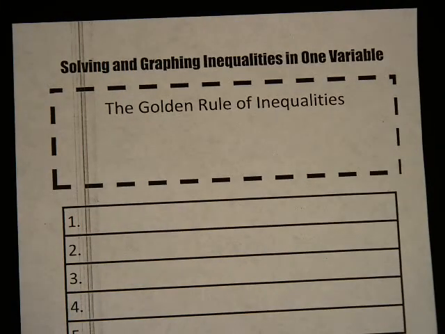Okay? So, we're going to glue this in, but let's get out our other page. This page that talks about the golden rule of inequalities.